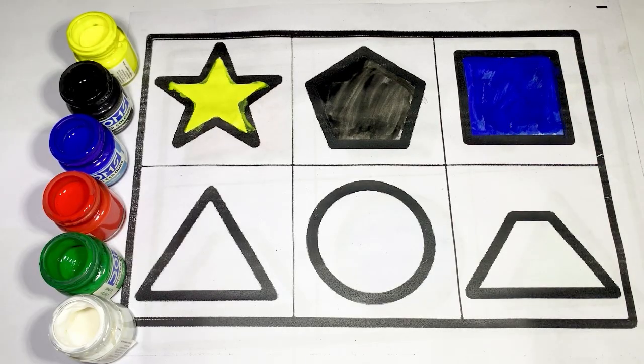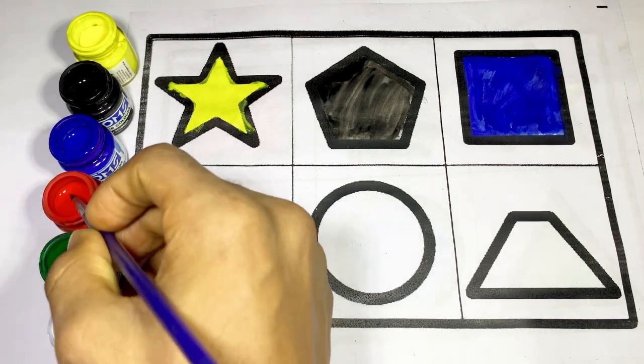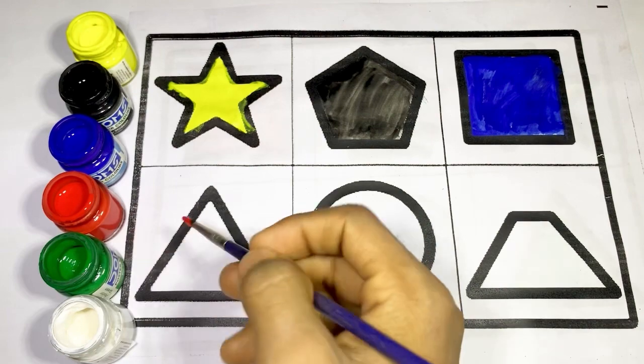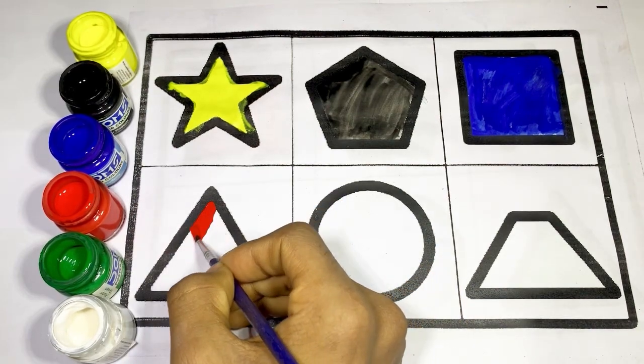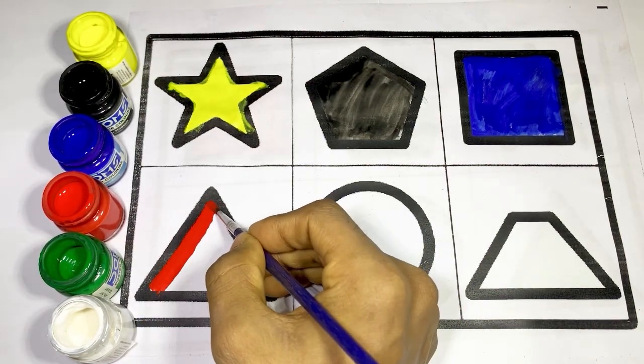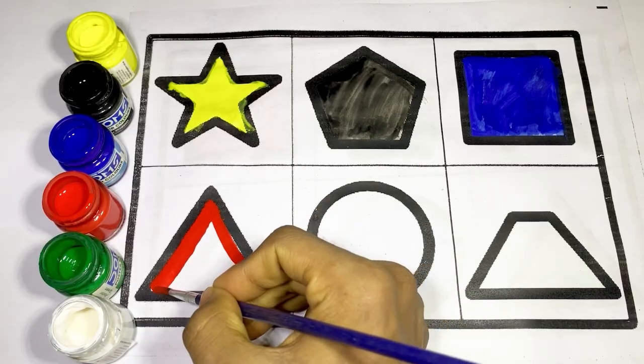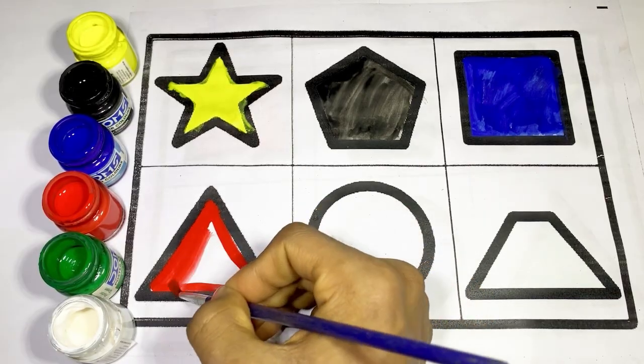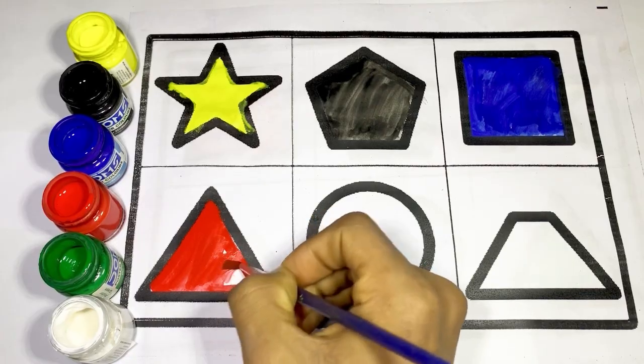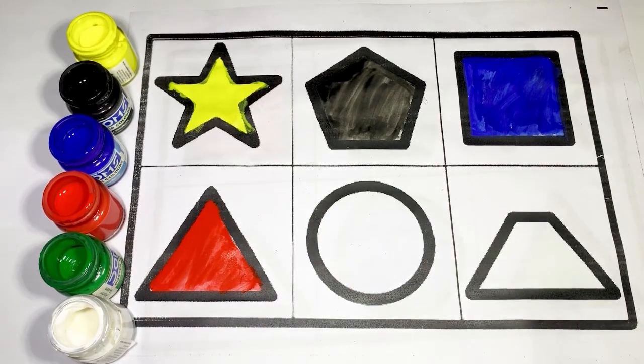Kids, now triangle. The shape of triangle, and use red color. Kids, now circle. The shape of circle, and use green color.